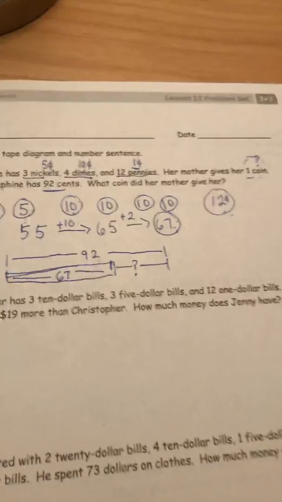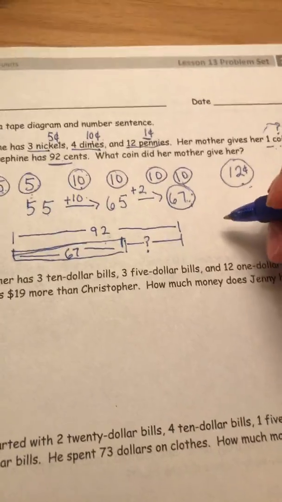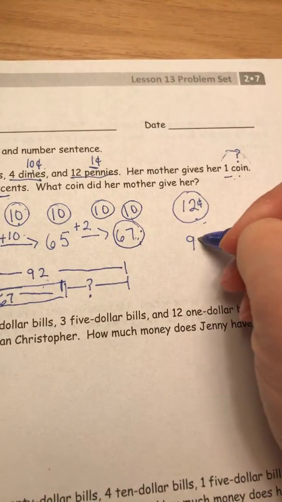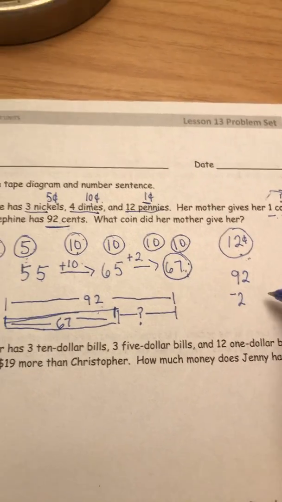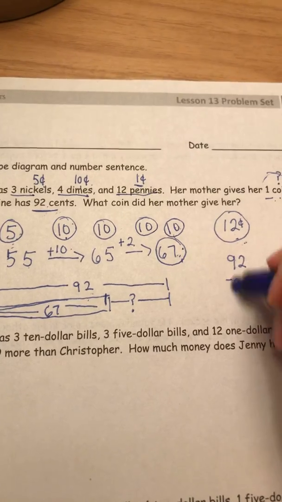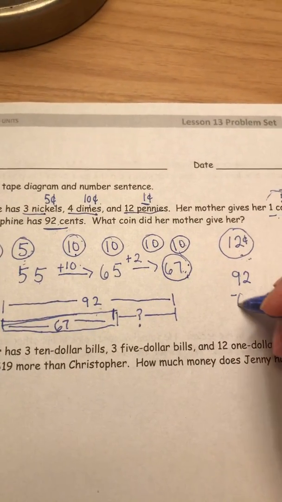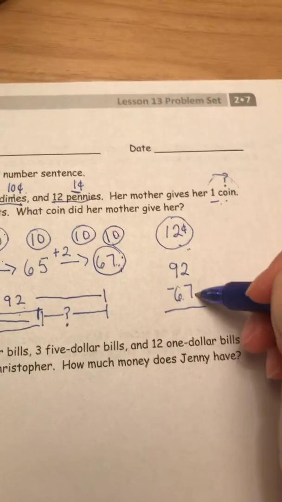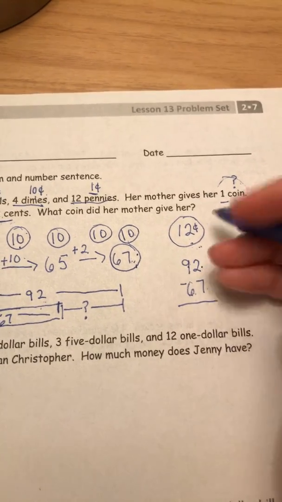Now, how are we going to do that? Well, there's a few ways we could do it, but I'm just going to do plain old vertical subtraction. 92 minus 67. Okay, can I take 7 from 2? No. So I'm going to have to unbundle a 10.